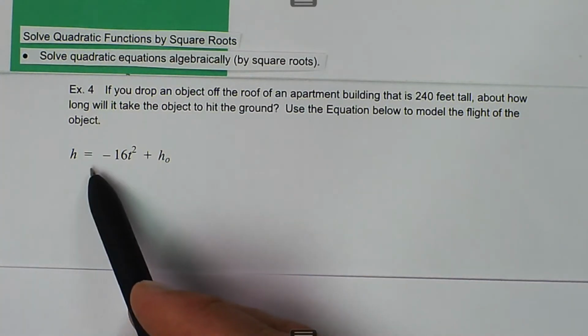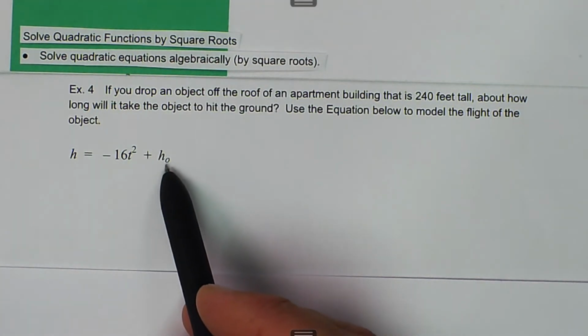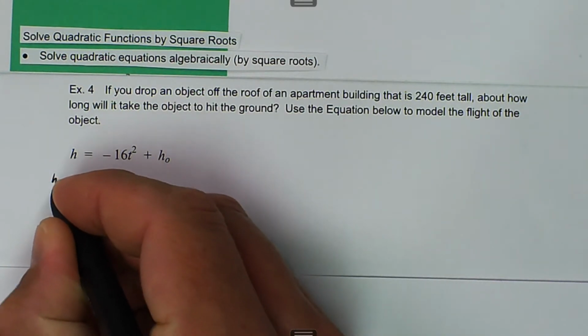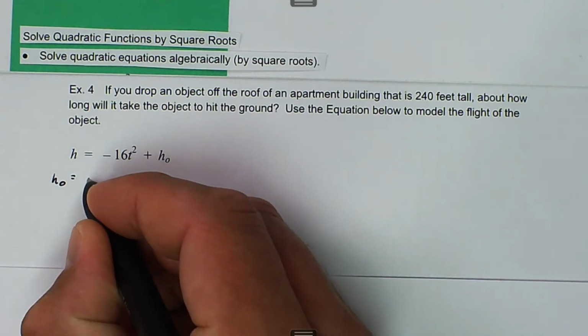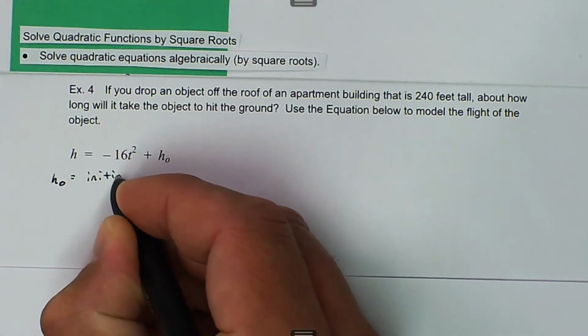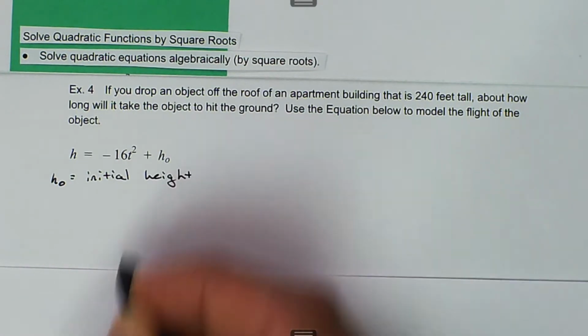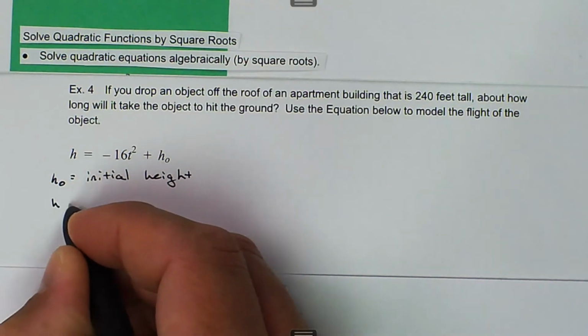So here we have h equals negative 16 t squared plus h sub o. And in this case, h sub o represents the initial height, and h represents the height after t seconds.